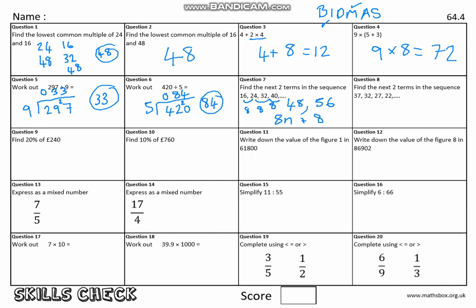Next one then, find the next 2 terms in this sequence. Okay, so for this one, we're taking away 5 each time, as we can see. So that means the next one, we're going to do 22 minus 5, which would be 17. And then we're going to take away 5 again for the next one, which would be 12, okay?